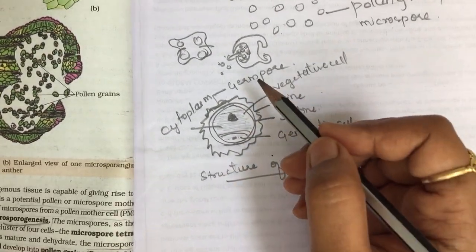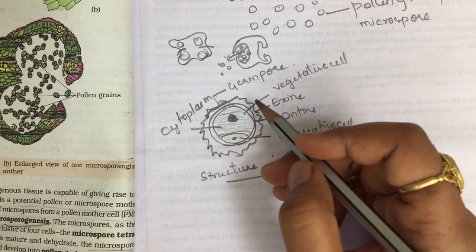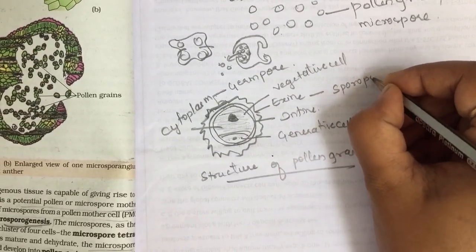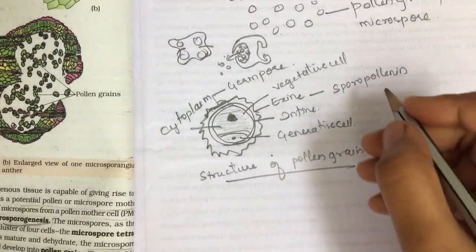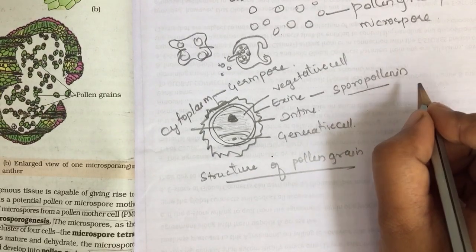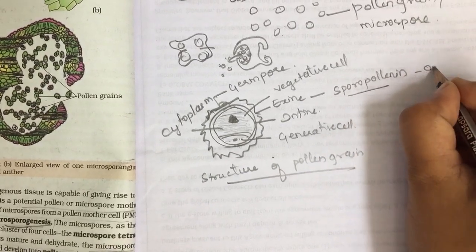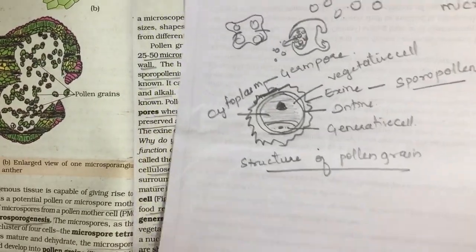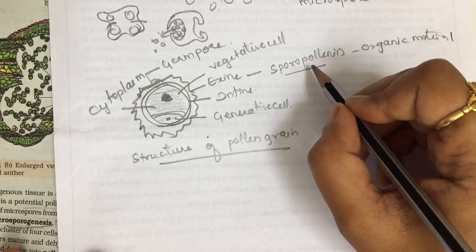Okay, here you can find exine. Exine is the outermost layer. This one is the exine. This exine is made up of sporopollenin. Sporopollenin is nothing but an organic material which is resistant to all kinds of chemicals, acids, alkalis, and you don't have any such kind of enzyme which is going to degrade this. It is an organic material which is resistant to all kinds of acids, alkalis, and no such enzyme is available for degrading this.